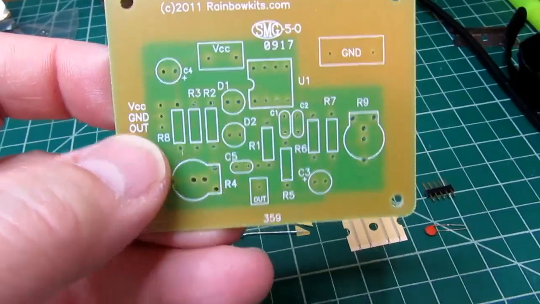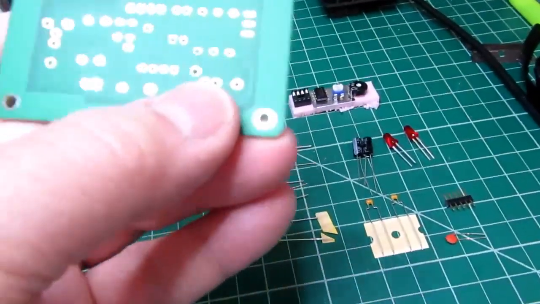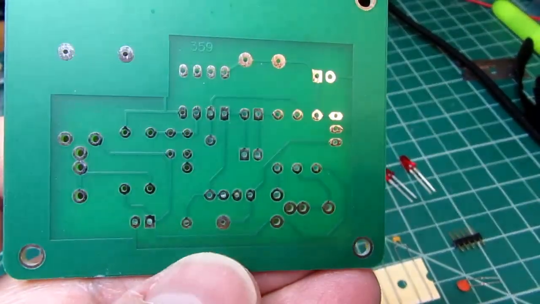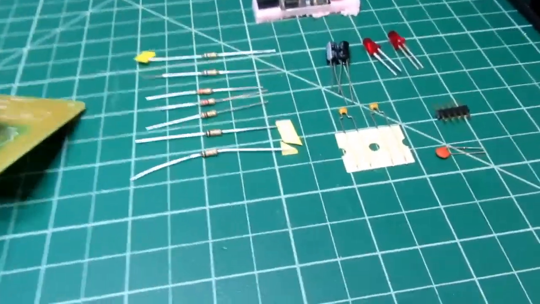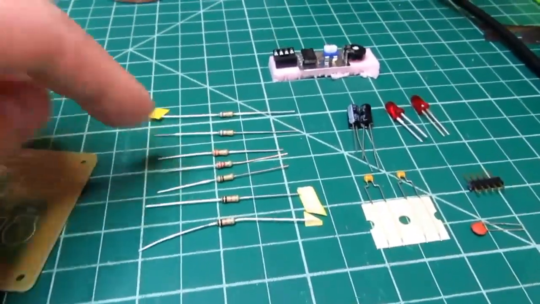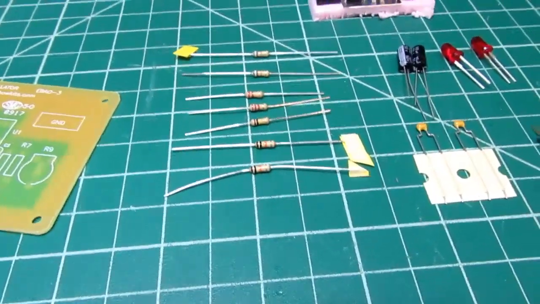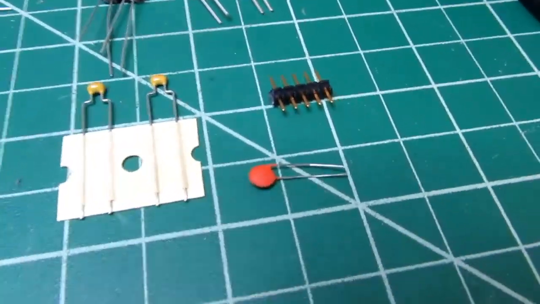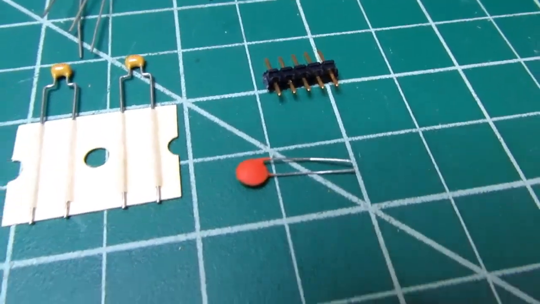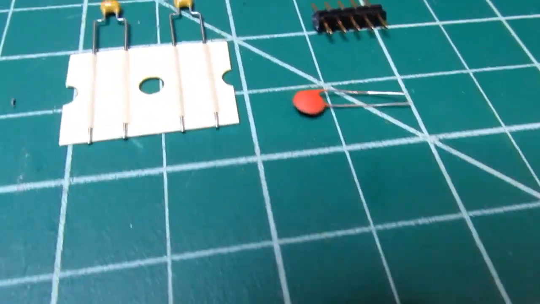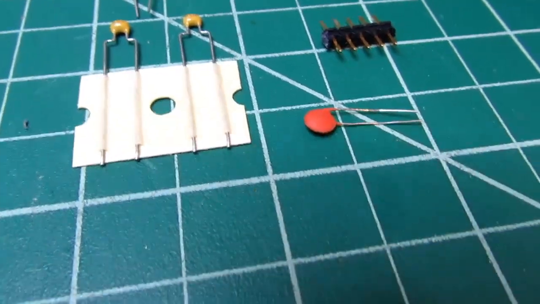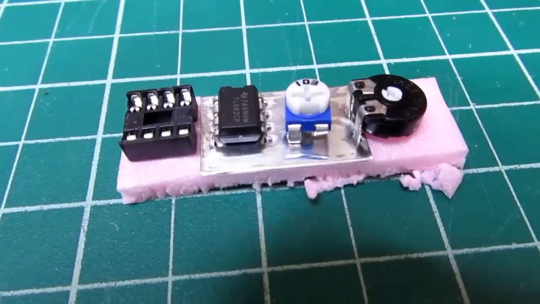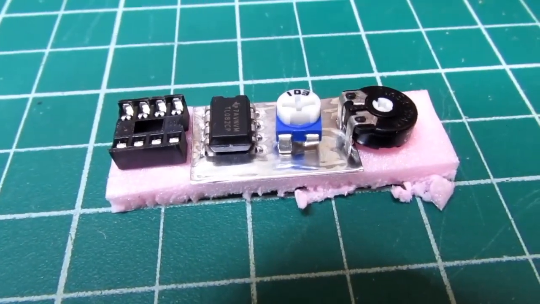Has a good silk screen on the front, and respectable size through-hole pads. No surface mount stuff here. Seven quarter-watt resistors, a couple of electrolytic capacitors, a couple of red LEDs, a 5-pin pin header, 3 ceramic capacitors, and that is it. Oh, I forgot the IC socket, the IC, and 2 trim pots.